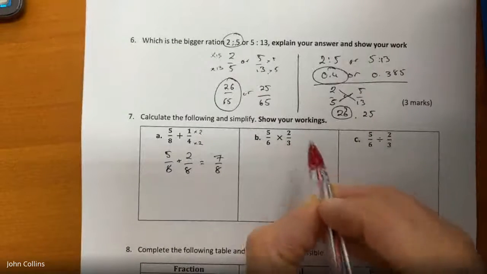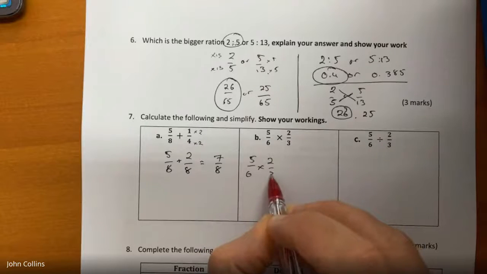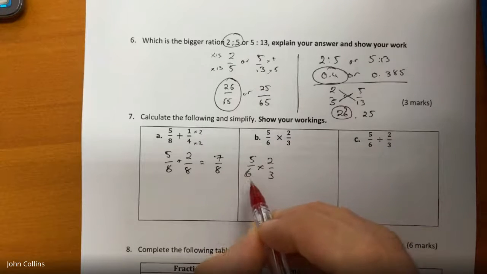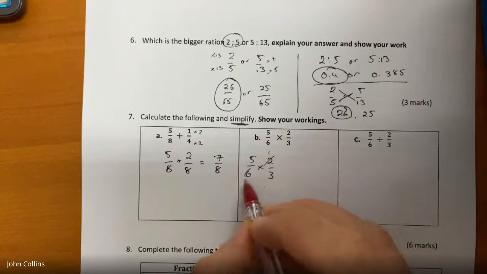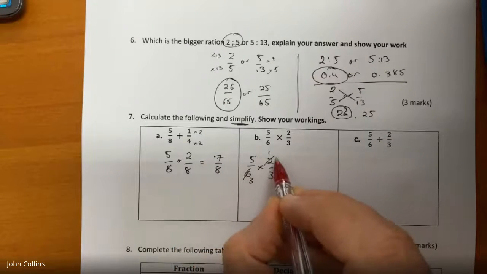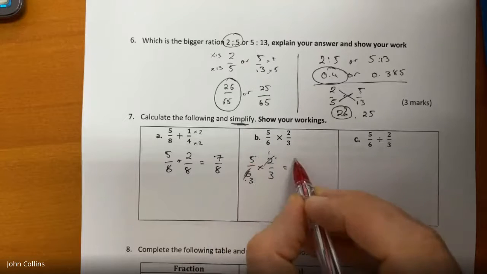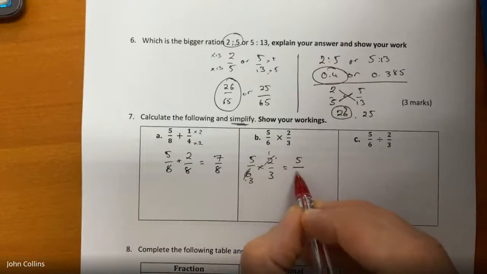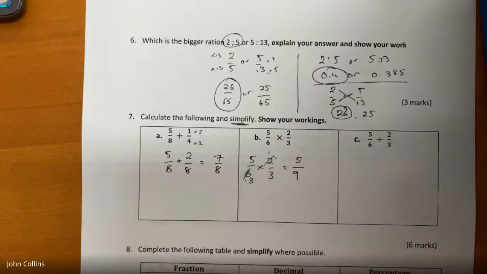Multiplying straight lines. So 5/6, I'll just do it here. Multiply by 2/3. I can pre-simplify here. Remember, and simplify. If I pre-simplify, I get 1 and 3, because 2 fits into that, and 2 fits into that. But you could have done it afterwards. 5 times 1 is 5, and 3 times 3 is 9. If you didn't do it, you would get 10/18, and then you divide by 2.